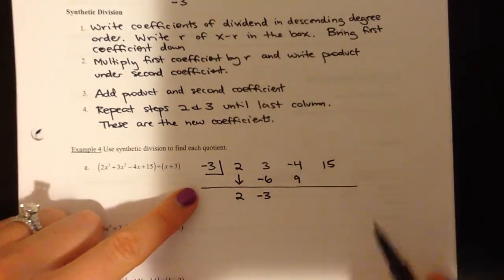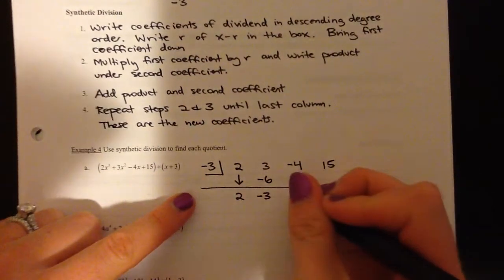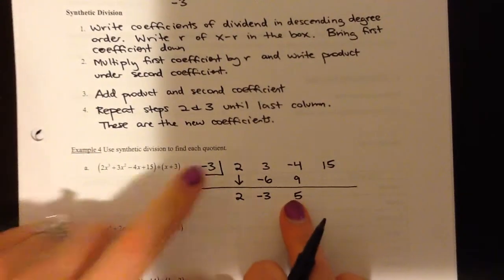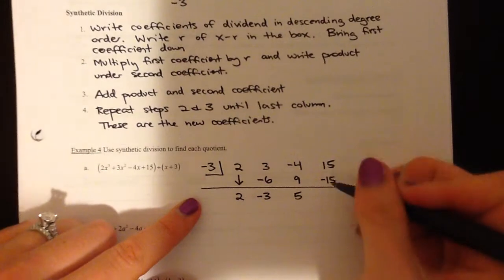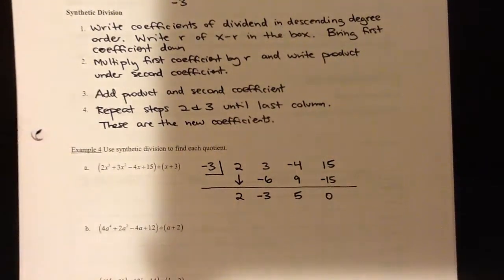Then I add these two together. -4 plus 9 gives me 5. Then I multiply these two together. I get -15. And then I add these two together and I get 0. So now I'm done. So these are the coefficients, the new coefficients.